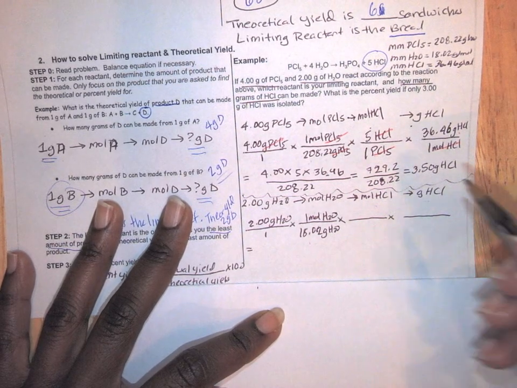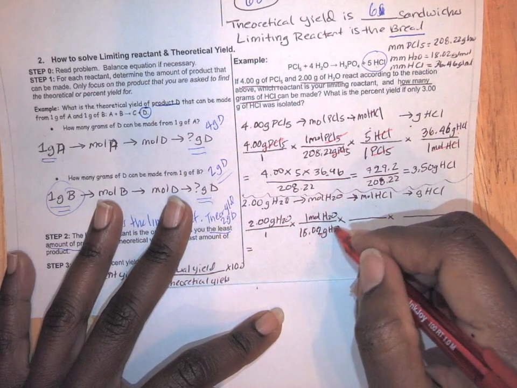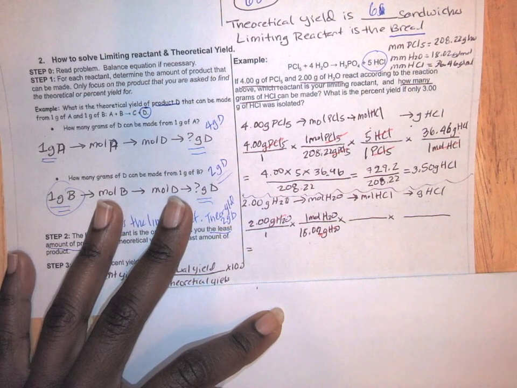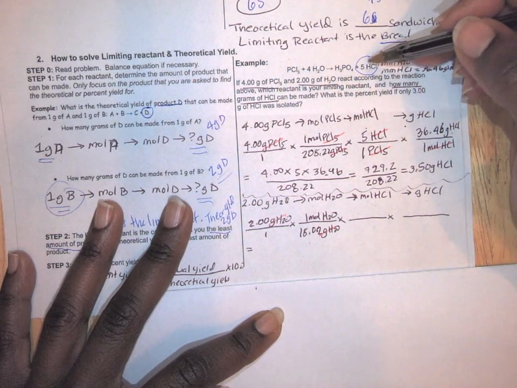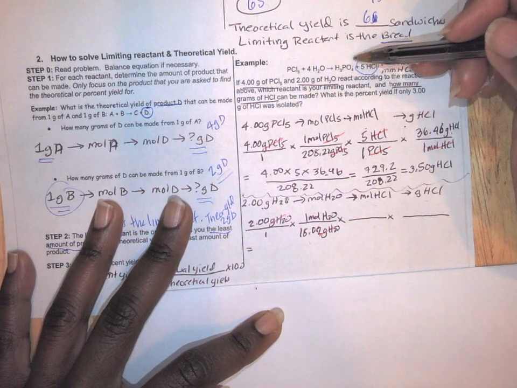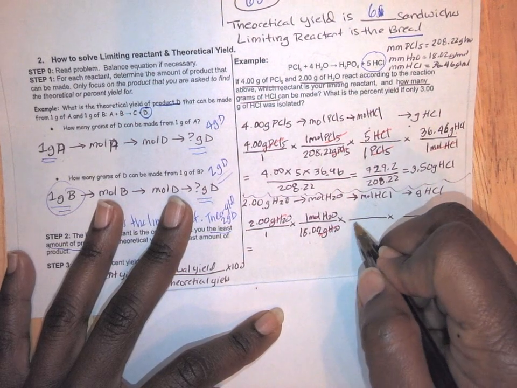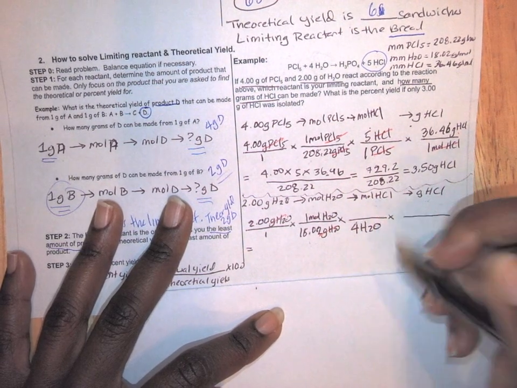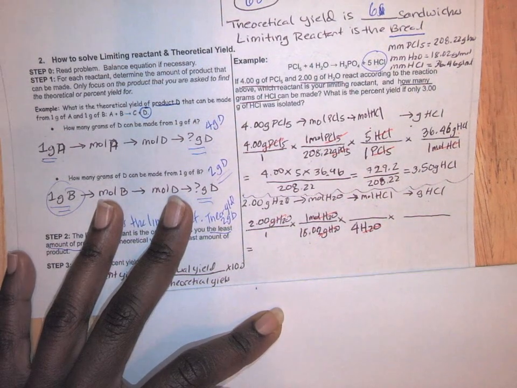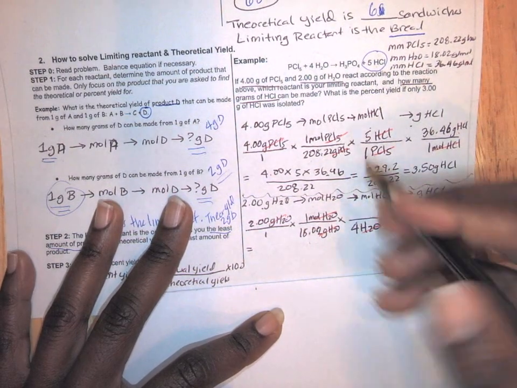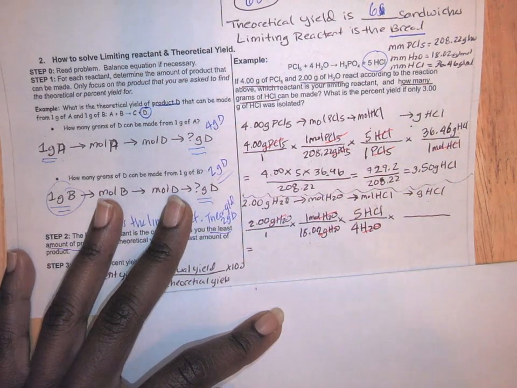All right, so now I have moles of H2O. I need to go to moles of HCl now. So for that, I am going to use the coefficients in the balanced reaction. So the 4 moles of H2O, I'm going to put that on the bottom. So 4 H2O goes on the bottom. And why did I do that? Remember, things have to be opposite to cancel. So now moles of H2O cancel. And then I'm going to put the 5 HCl on top, because that's technically 5 moles of HCl.